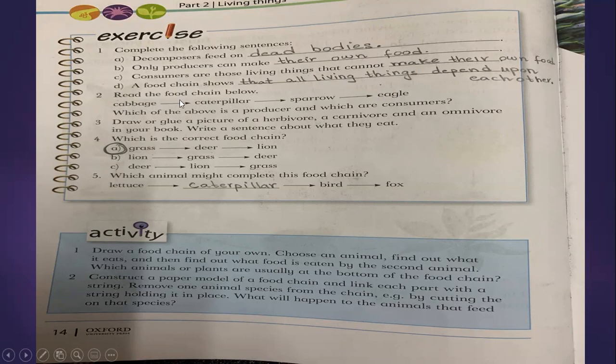Question number 2, read the food chain below. I will tell you later on the next picture. Just see this. This is your assignment. Now number 4, which is the correct food chain? They have given you 3 food chains. Just read grass, deer, lion. It means grass is eaten by deer and deer is eaten by lion. Is this correct?